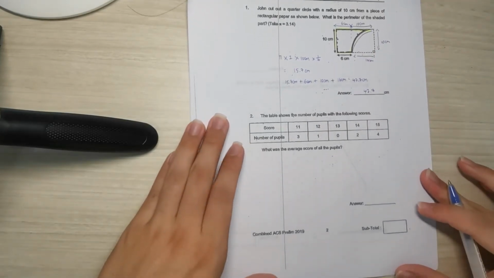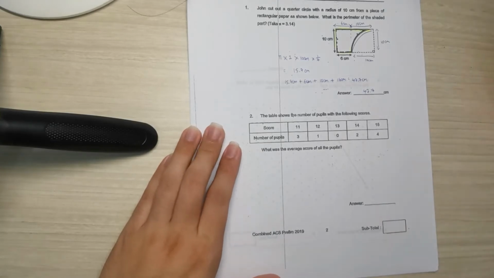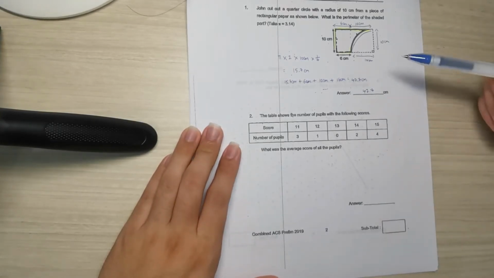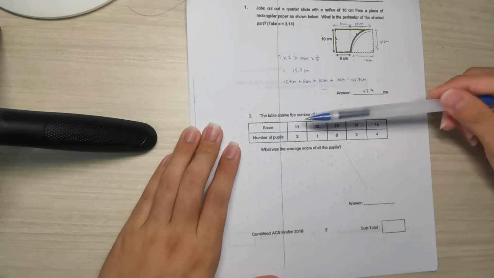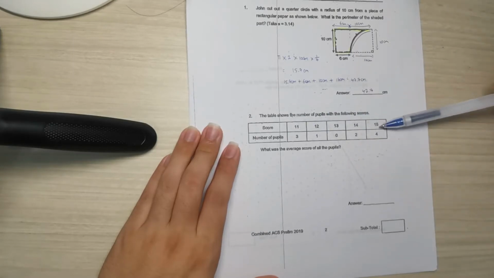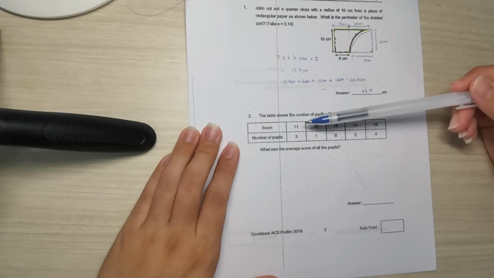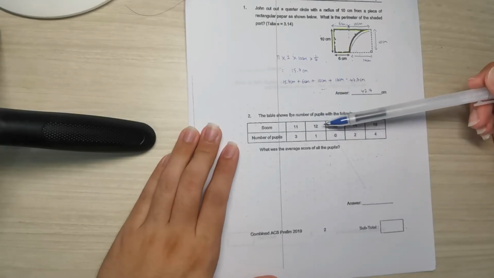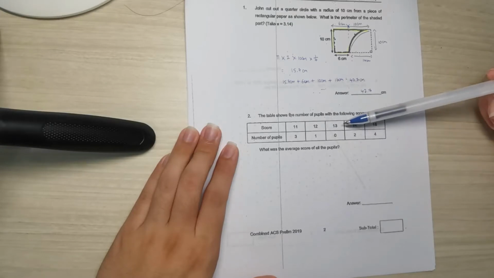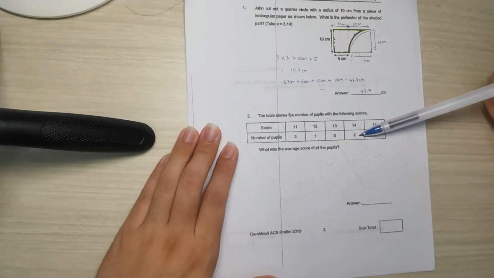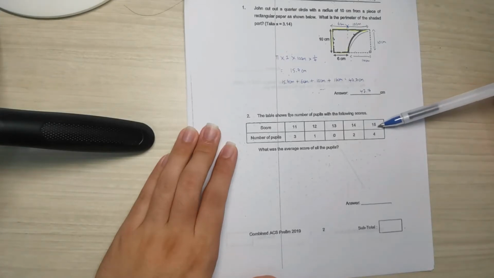Okay, next, question 2. The table shows the number of pupils with the following scores. So score 11, score 12, score 13, 14, 15. There are 3 students who scored 11, 1 student who scored 12, 0 students who scored 13, 2 students who scored 14, and 4 students who scored 15.